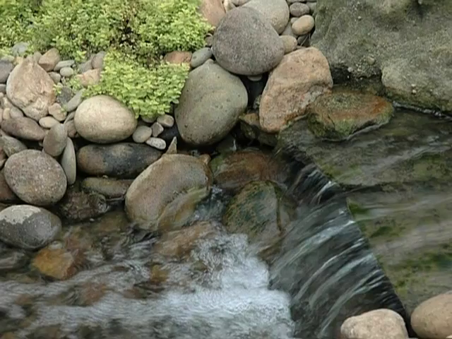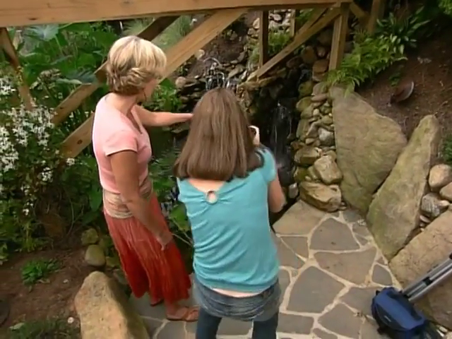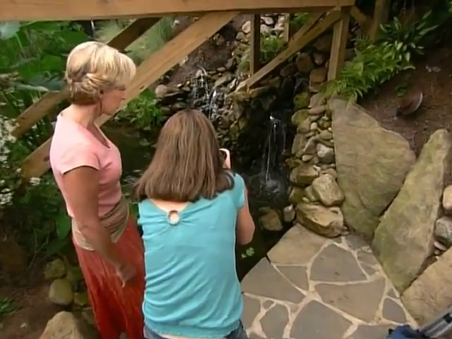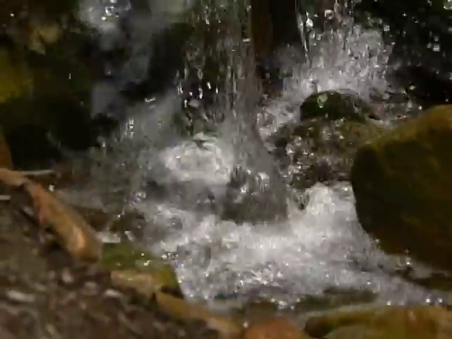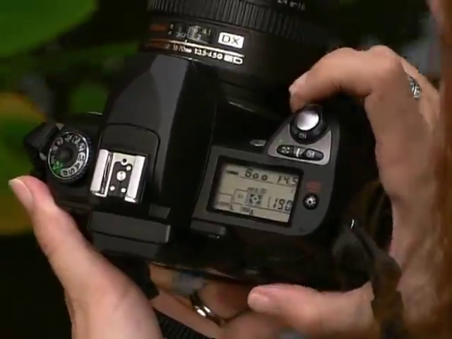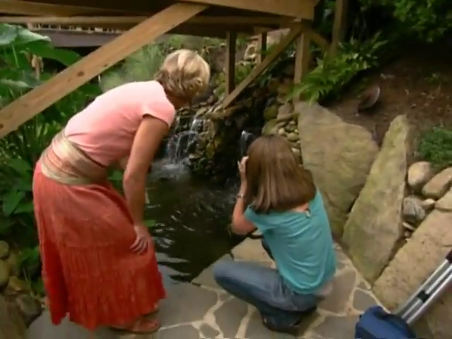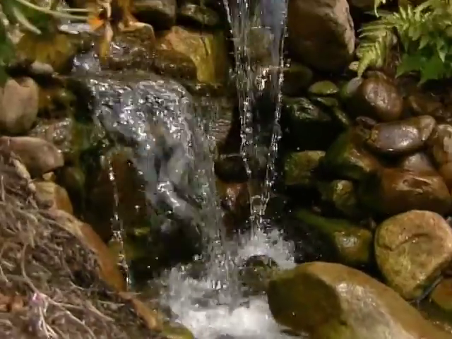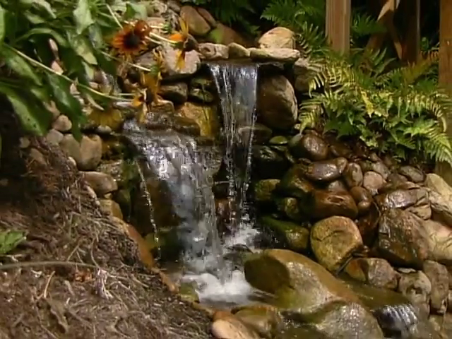Fast shutter speeds are considered to be 1/200th of a second and higher. The faster the shutter speed, the better chance that you'll capture the action of water freezing in midair. Control of the shutter makes it possible to capture a professional-looking picture of water in motion that really stands out.